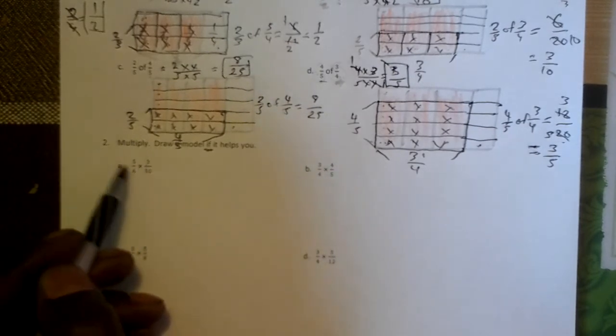So let's look at the numbers first. Can we simplify? Yes, we can. So we know 5 and 10 share the same factor. So 5 divided by 5 is 1. 10 divided by 5 is 2. And let's look at 6 and 3. Do they share this factor? Yes, 3. So it's 3 divided by 3 is 1. 6 divided by 3 is 2.